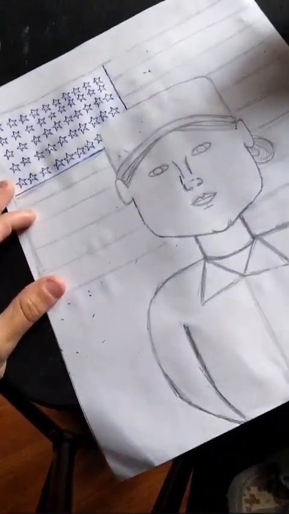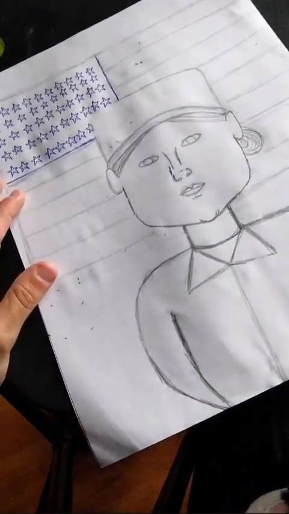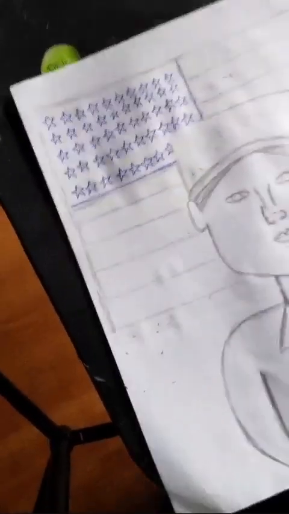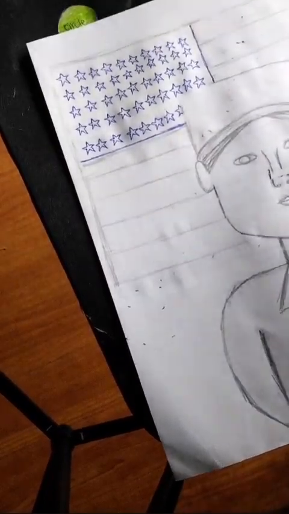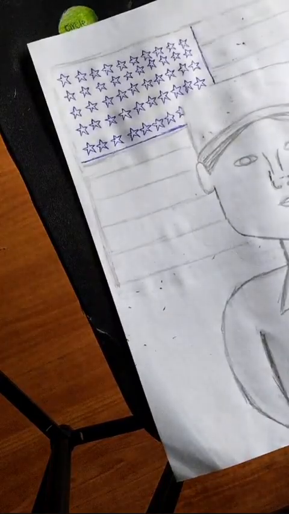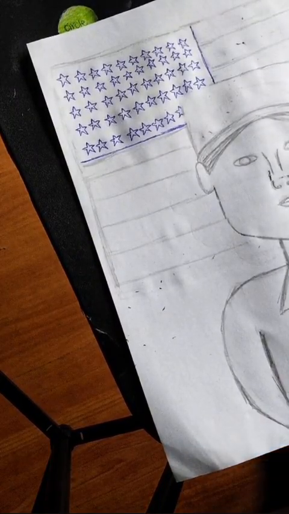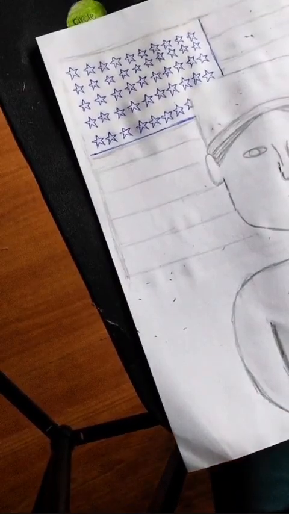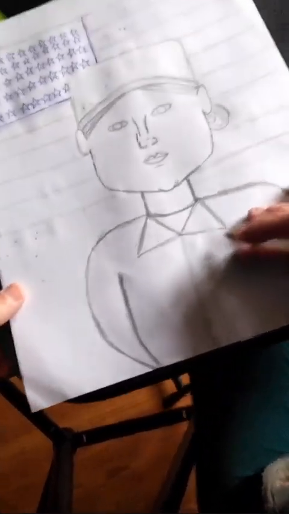And now there was enough room for 52 stars for the American flag. Excellent. That looks so nice. Now let's outline the rest of the art.